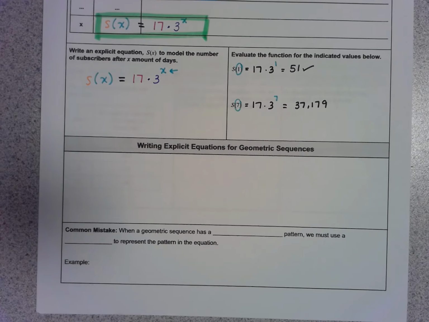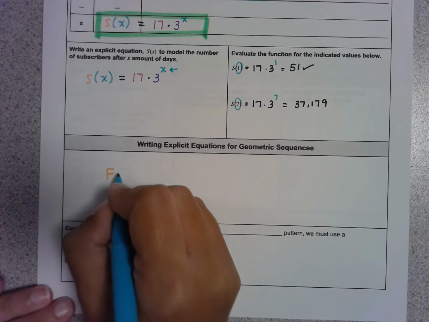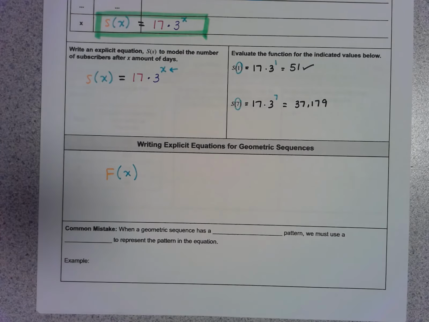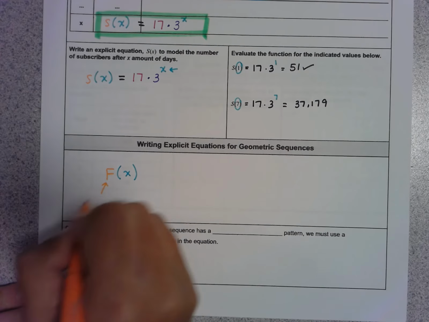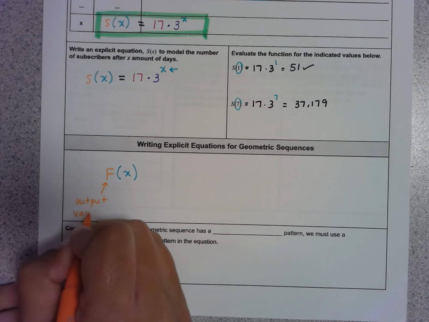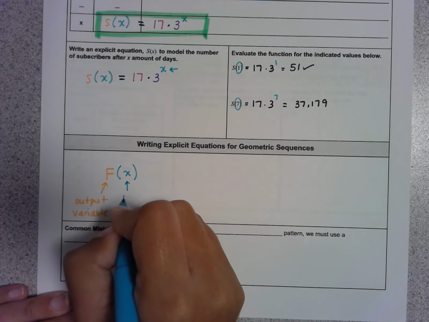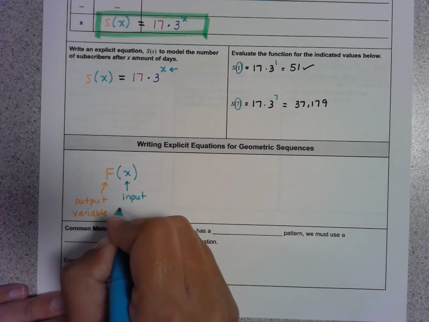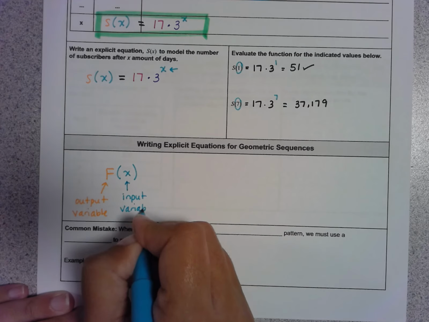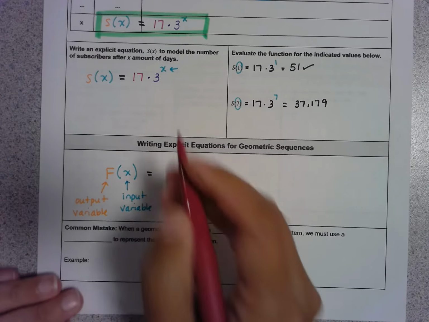In general, when you want to write a geometric sequence equation, an explicit equation, you're going to do the output variable, parentheses, the input variable. So this is always the output, whatever you're choosing to use for your output variable, and then parentheses, your input variable, is equal to your starting output value.